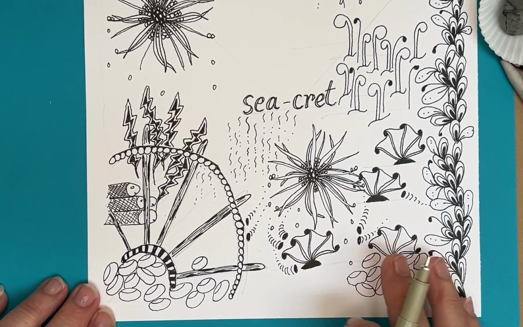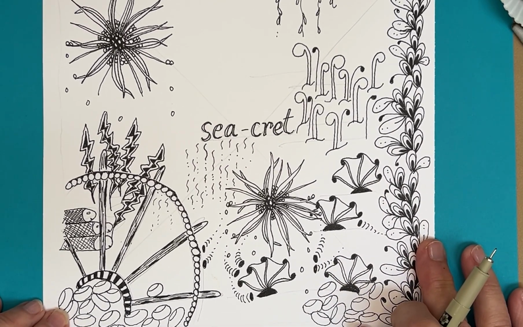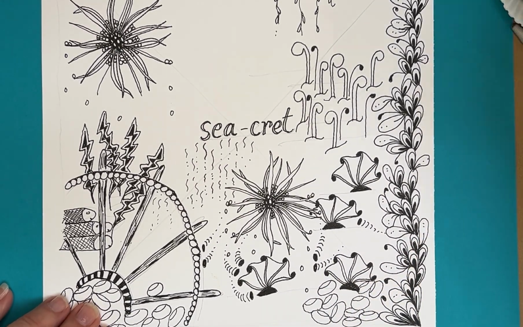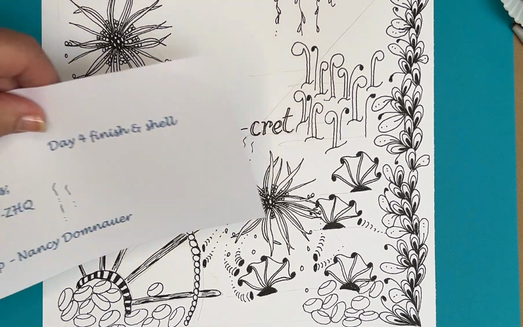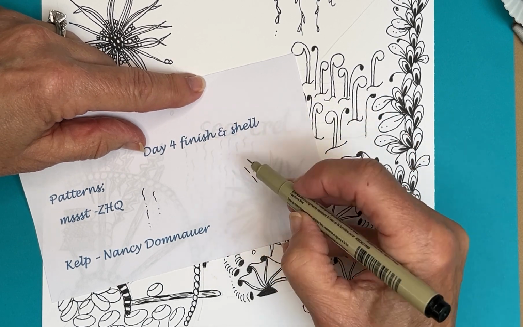Fun. Well, I hope you like your fish. I hope you have enjoyed your project. I am going to add a few more of these fun kind of sprinkle patterns. And one of them goes like this.